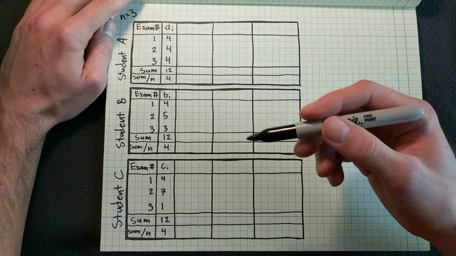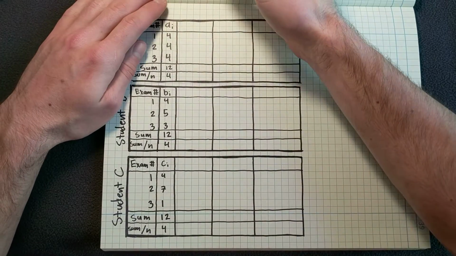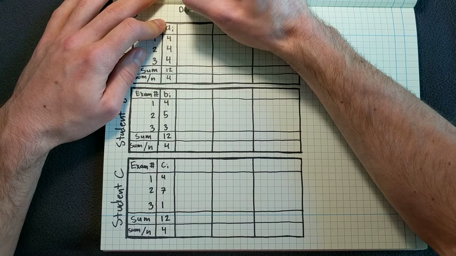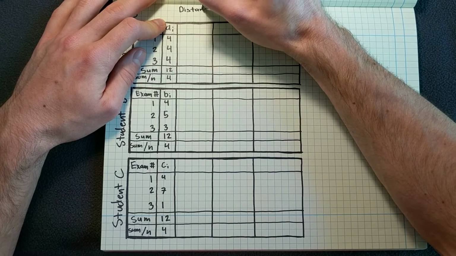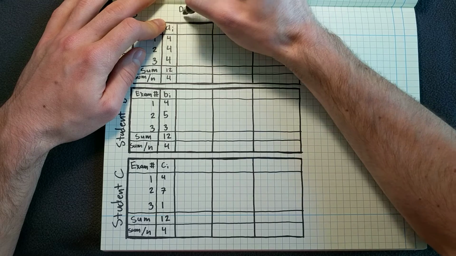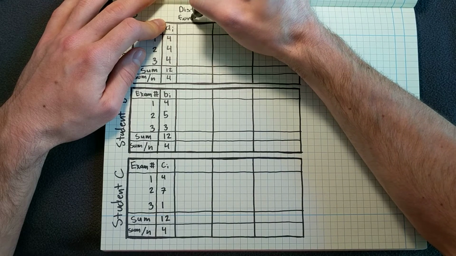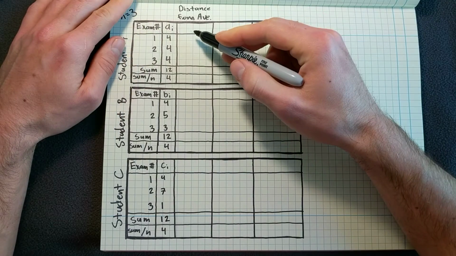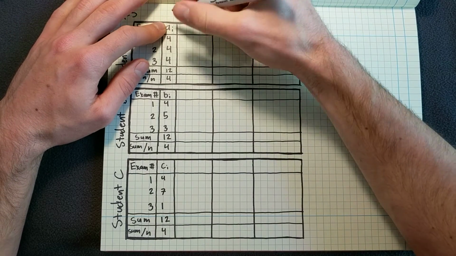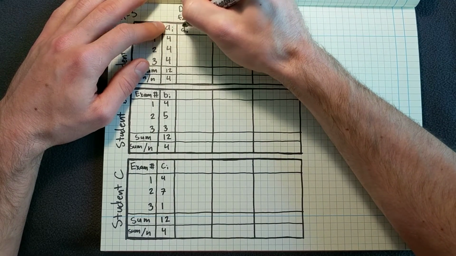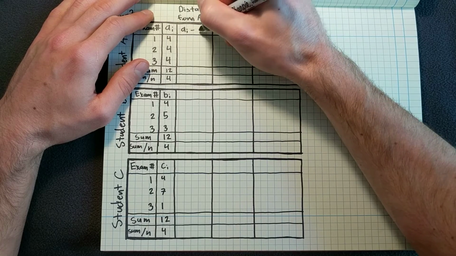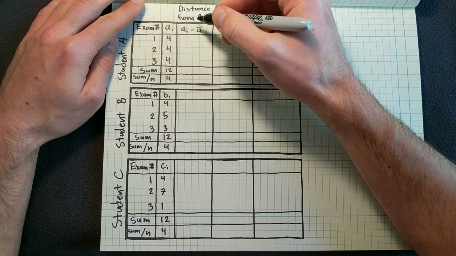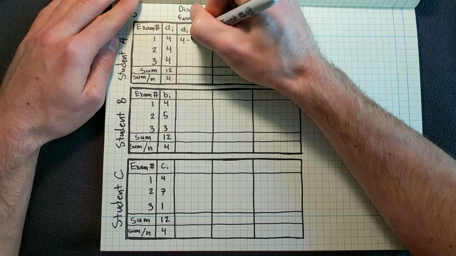Now, the way that we can calculate the distance is first to think about just, well, distance from the average, which I'll do AVE. And I can write this as Ai minus A bar. This is our A bar. 4 minus 4.